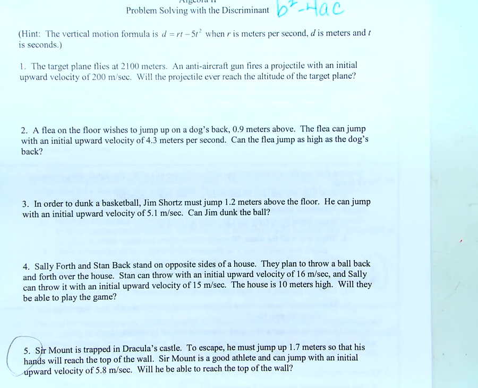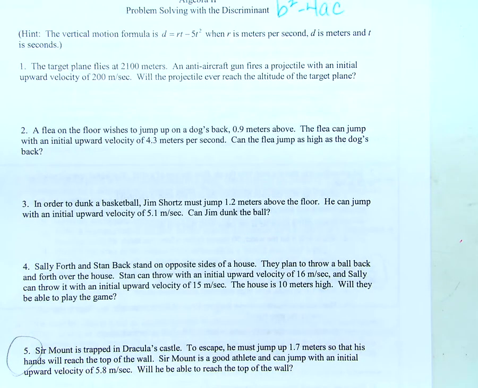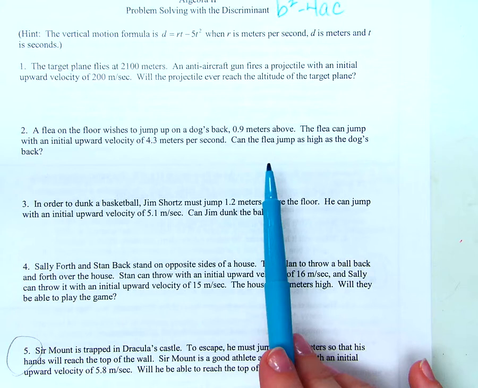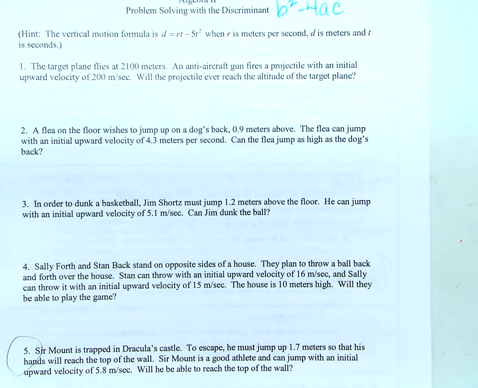It's not saying, I don't know about the flea's aim. I've never spoken to a flea before, so I don't know how well it can jump or if it has a hard time jumping or anything like that. So this is just saying, can it jump as high as the dog's back? If it had good aim, can it jump on the dog? But we're not talking about the aim. Fair enough? So we've got to figure out where everything goes, and we are going to be using the vertical motion formula at the top of your paper.